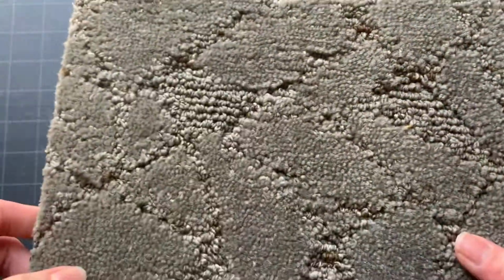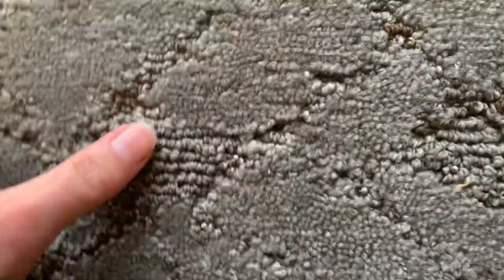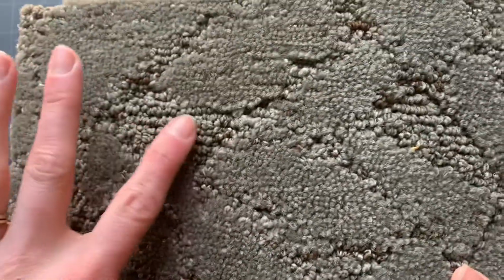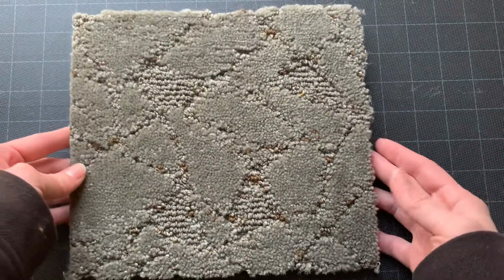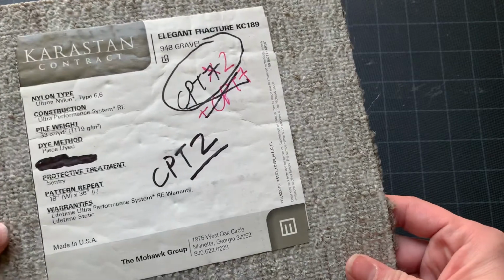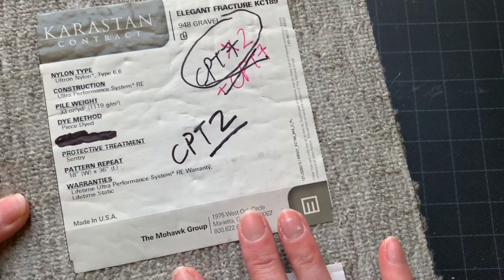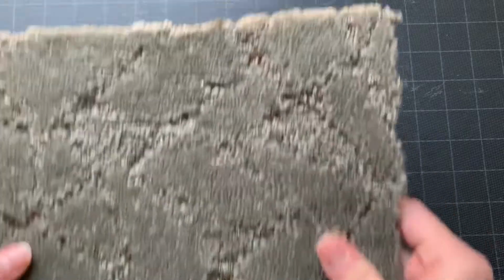All right, we have another cut pile and loop combination here. So you can see these spots here are where the yarns have been cut, and then here is where they're still looped. Kind of creates an organic pattern on this one. And this one is also a nylon, a high performance nylon, and this one comes, well, it doesn't say the width, never mind. But this is another broad loom carpet.